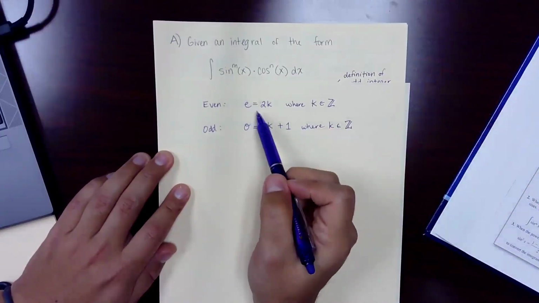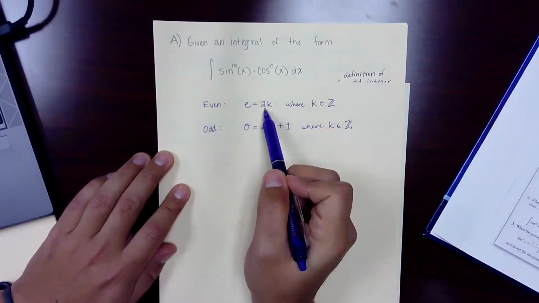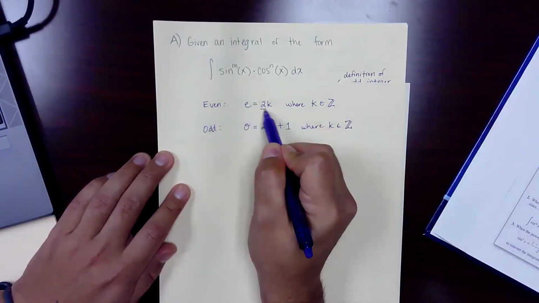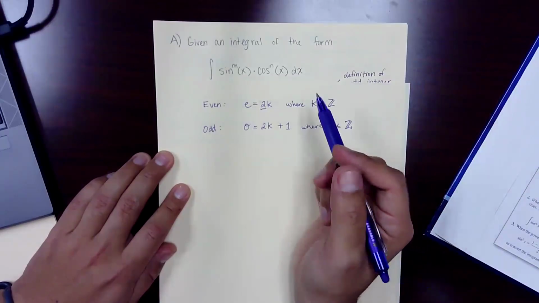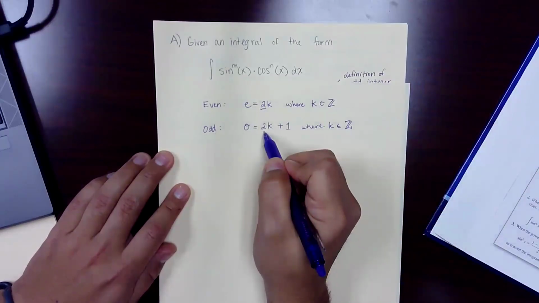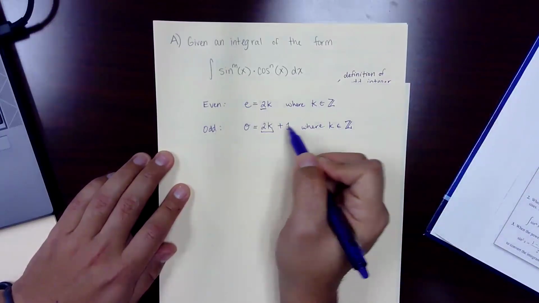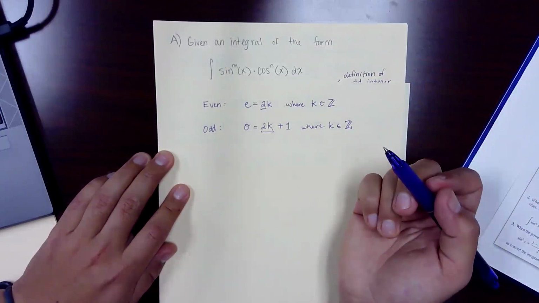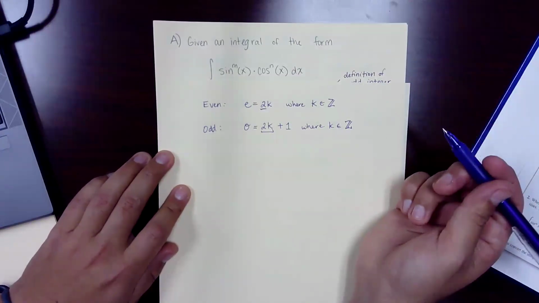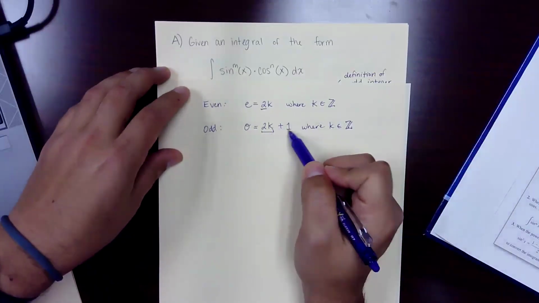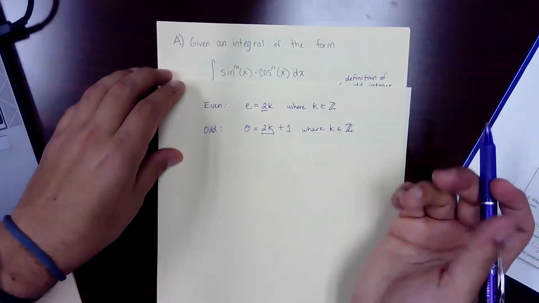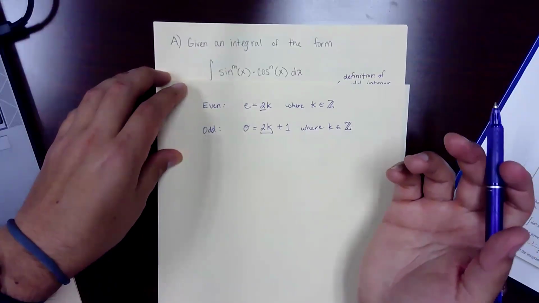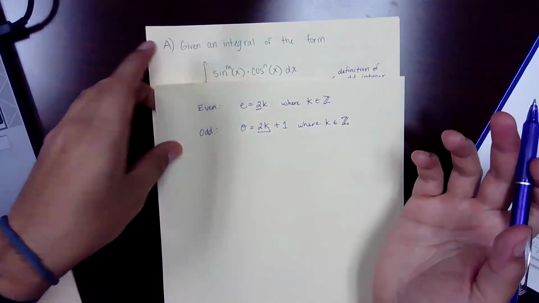The definition of an even number is that it's divisible by 2. That's why we have a factor of 2 here. And then an odd number is just that even number plus 1 on the number line. That's why they're defined that way. We're going to play around with this 2k plus 1 whenever we're talking about an odd power of sine or cosine.